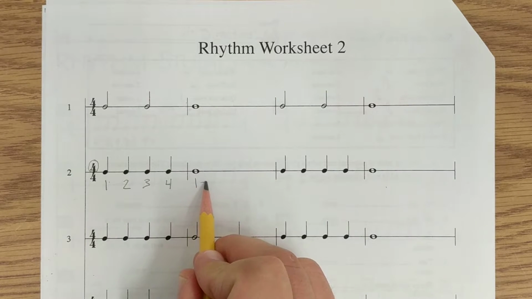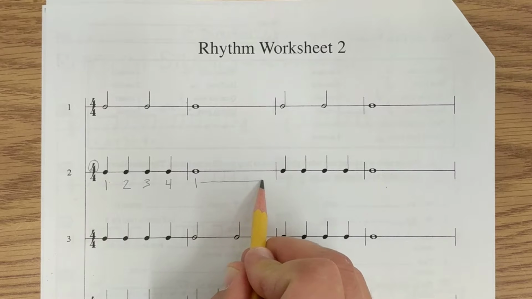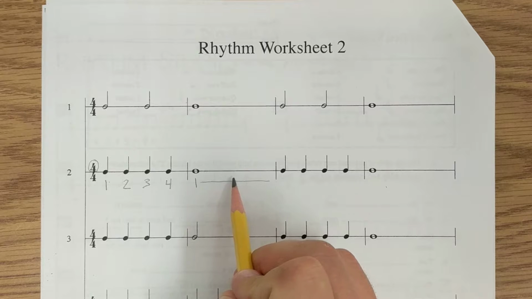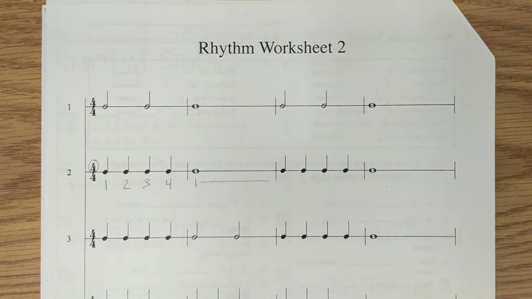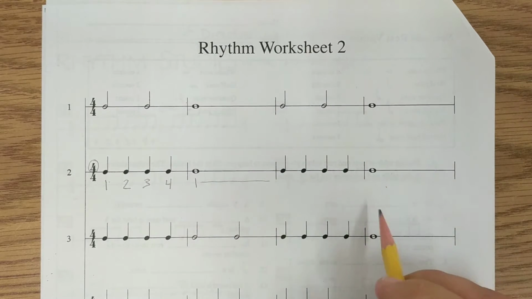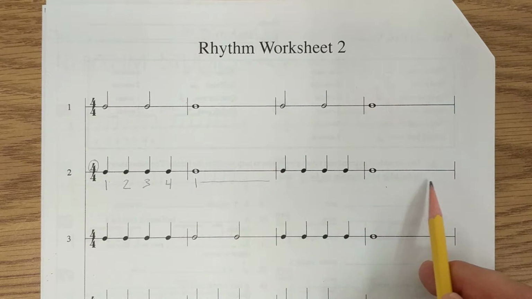1. So to indicate a longer sound, longer than a beat, we add a line like this. 1. And then again in the next measure, 1, 2, 3, 4. And 1 with a line.